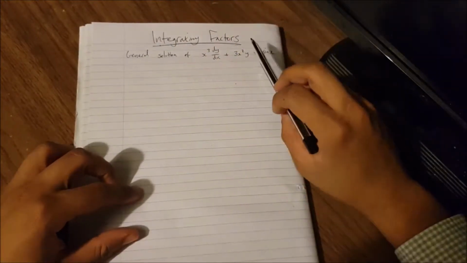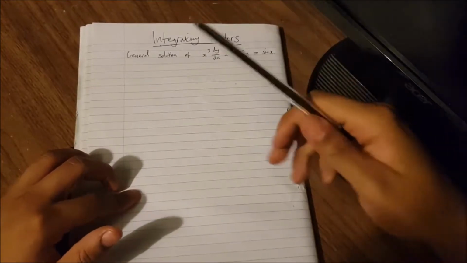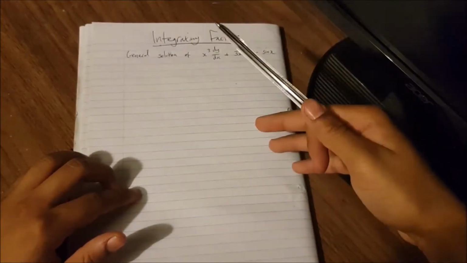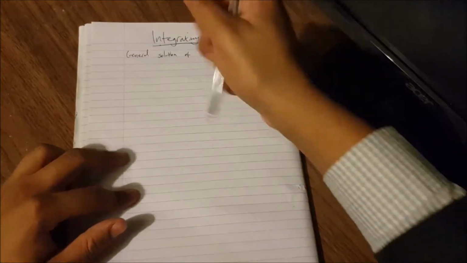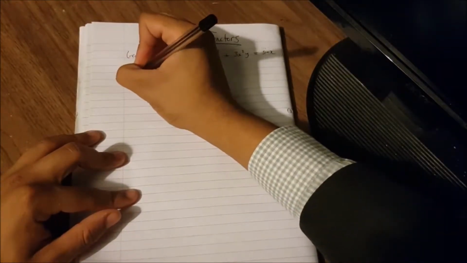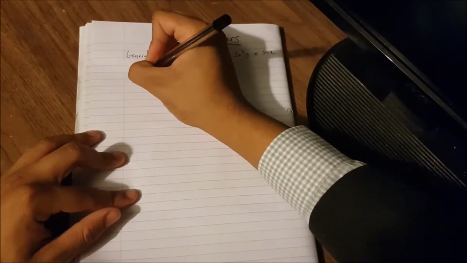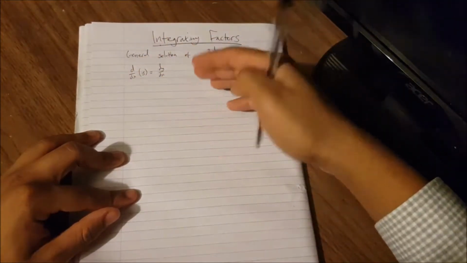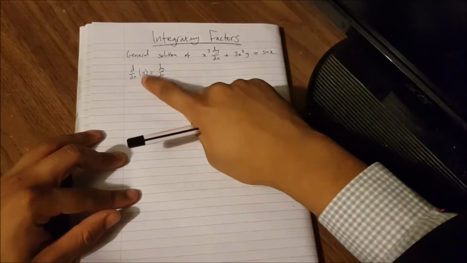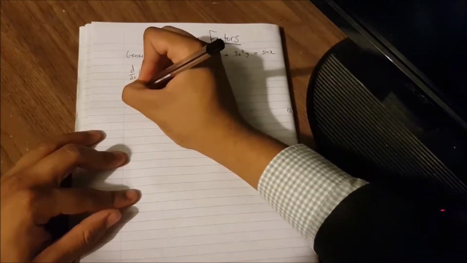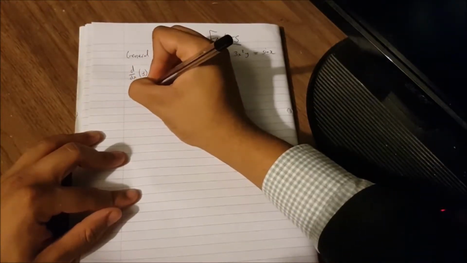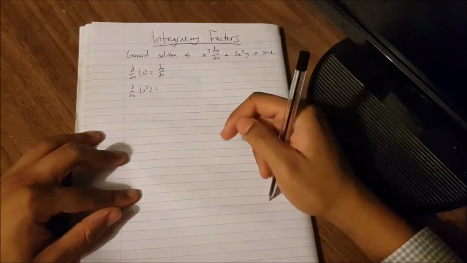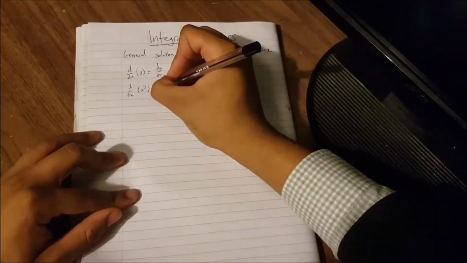So, if you notice, what is the derivative of y? d by dx of y is equal to dy by dx. Yes? That is the first derivative of y. d by dx of x cubed is equal to 3x squared.